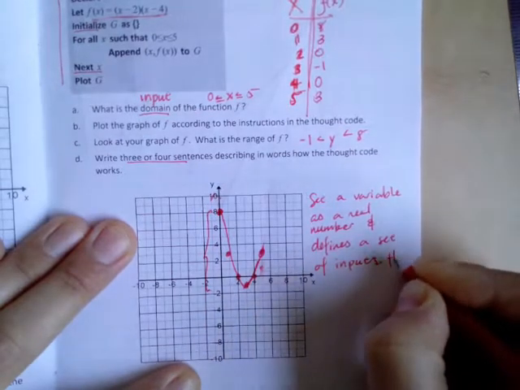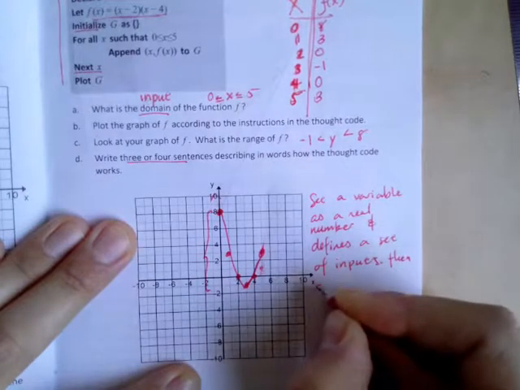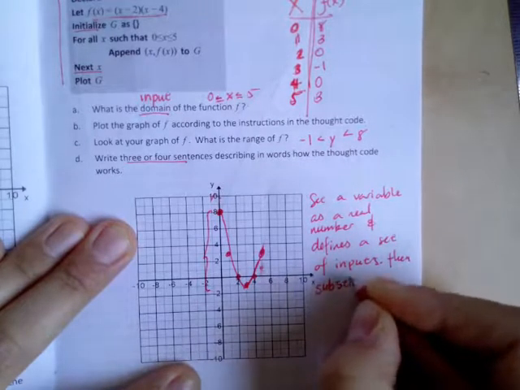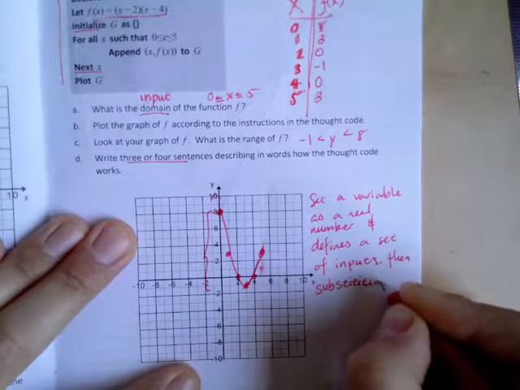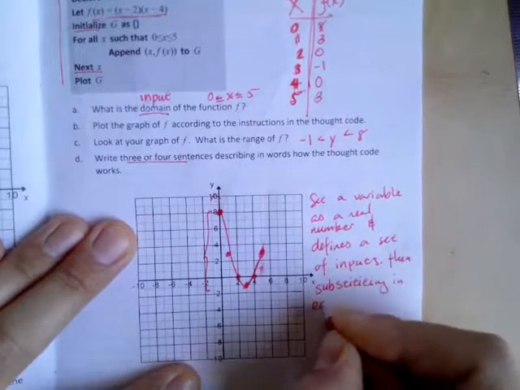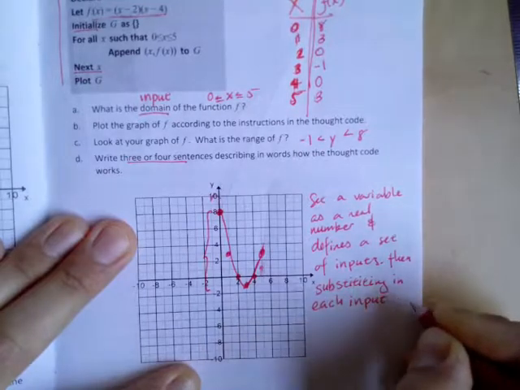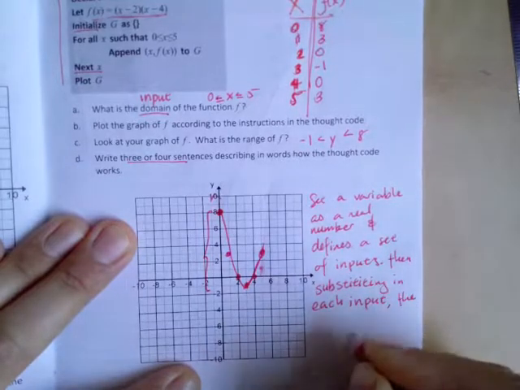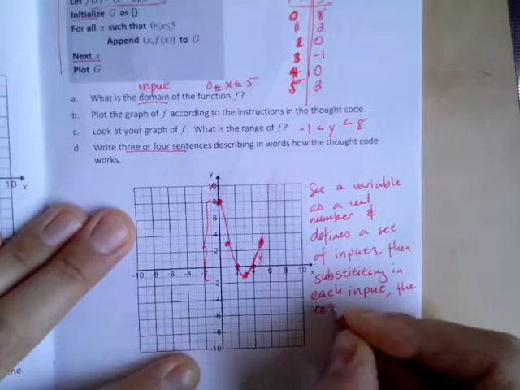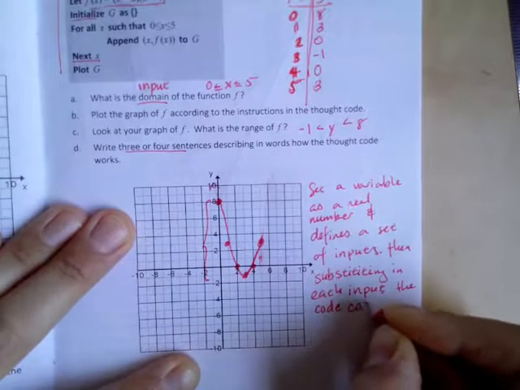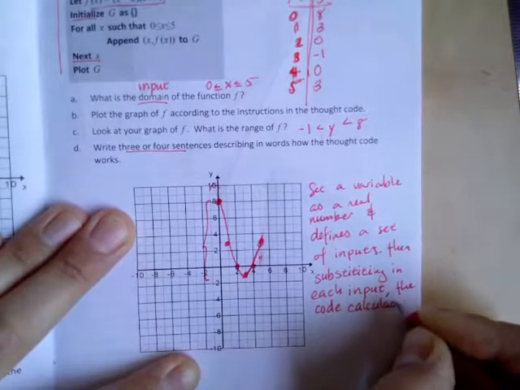Then, substituting in each input, the code calculates the output.